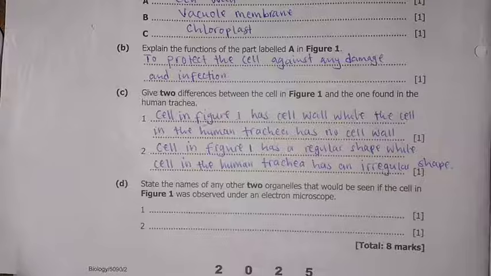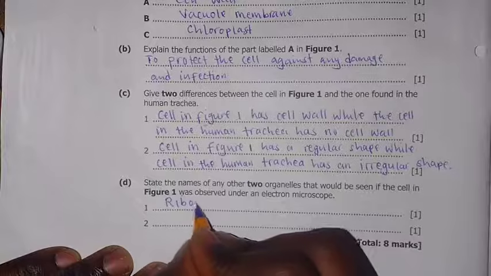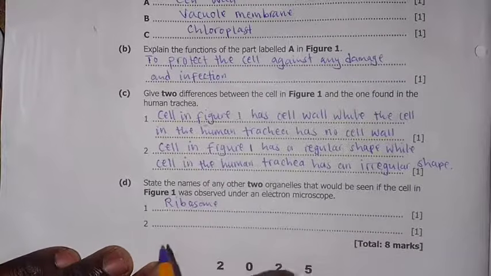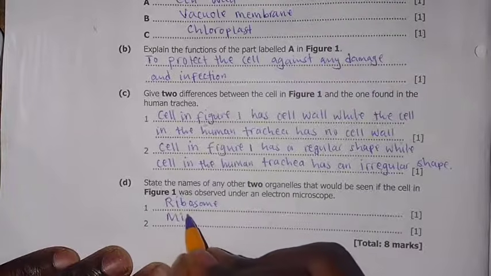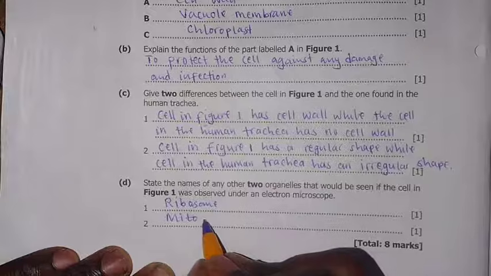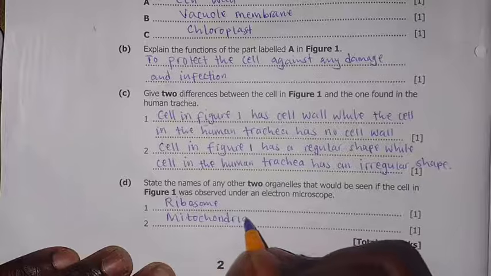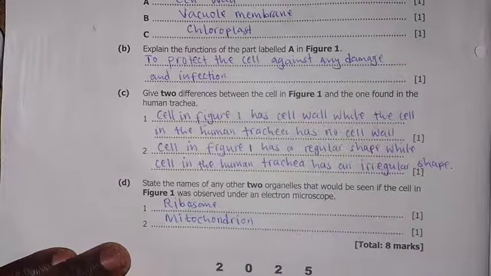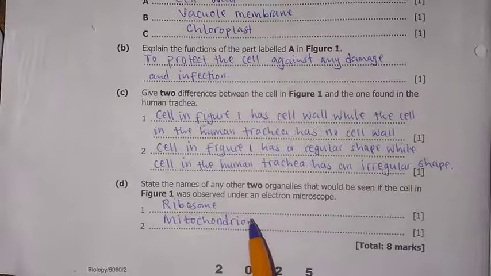There are many organelles that can be seen. The first one, you can say ribosomes. This organelle is responsible for production of proteins. Again, apart from the ribosome, we can say the mitochondrion. The mitochondrion is responsible for the release of what? Energy, which is very important for the cell. Apart from that, you also have the Golgi body, the endoplasmic reticulum, the lysosome. All these are other cell organelles that can be observed if this cell was being observed under an electron microscope.